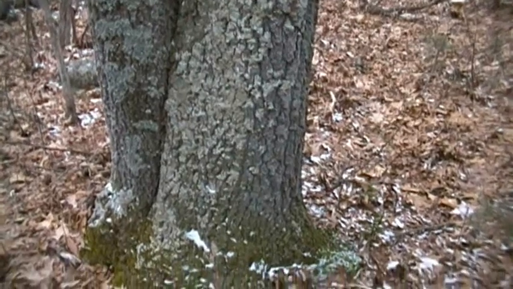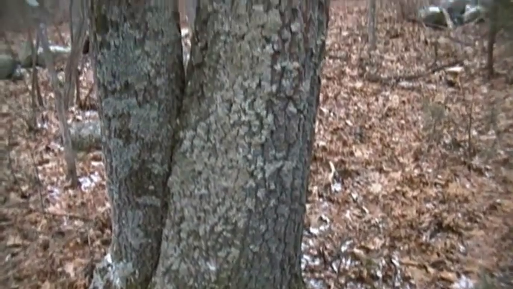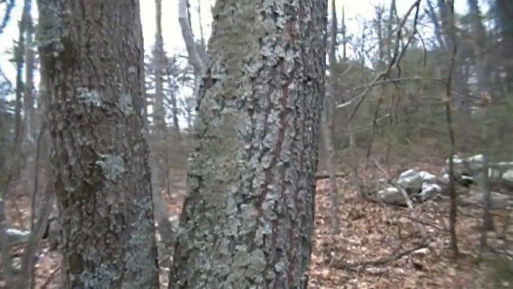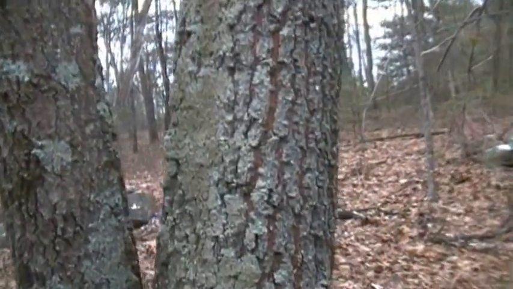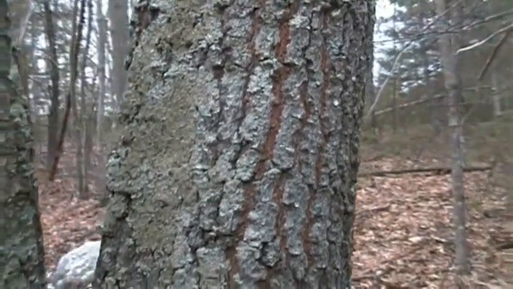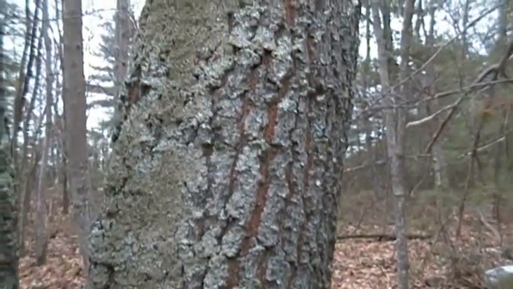And it's darker than a maple tree, especially a young maple tree. This particular oak is a northern red. Now, oak trees have very erratic growth on their branches.